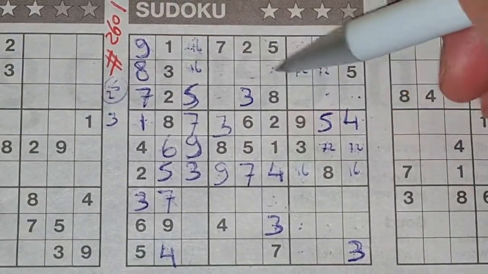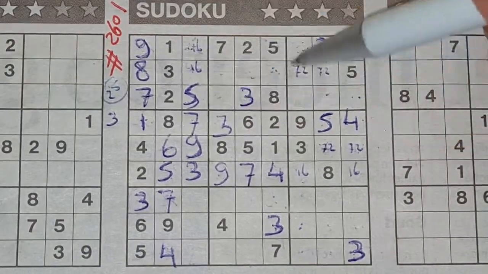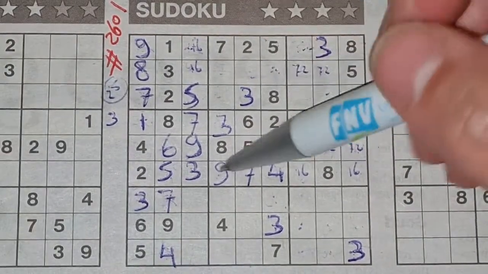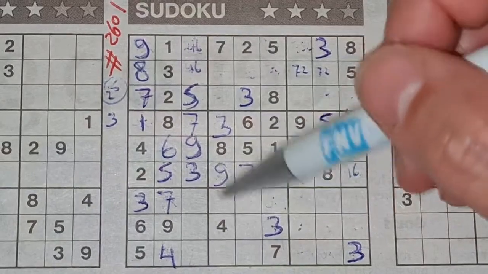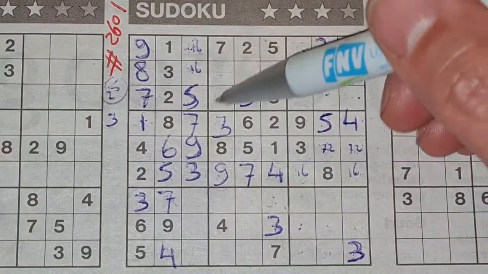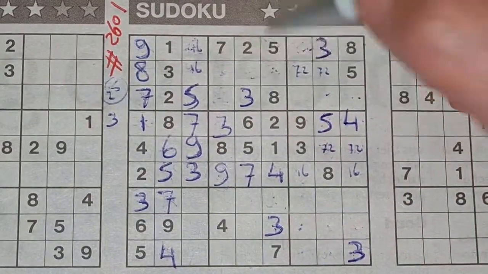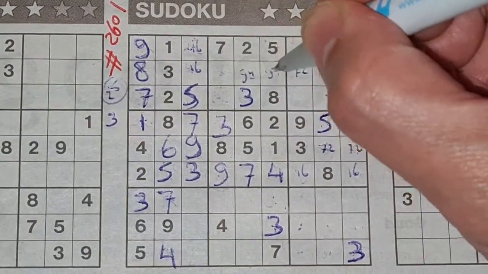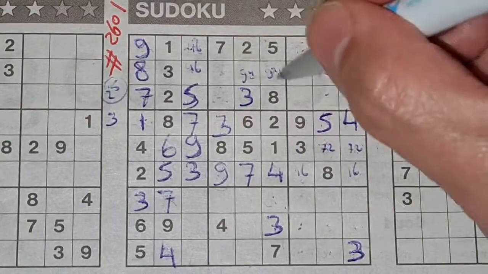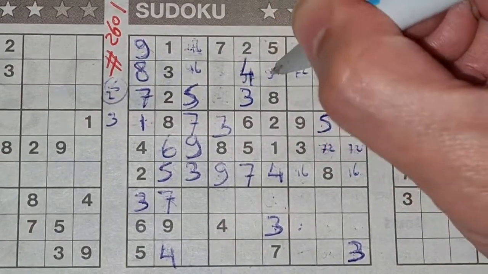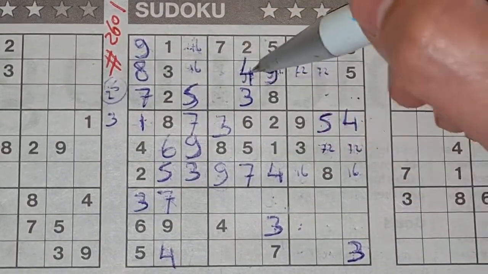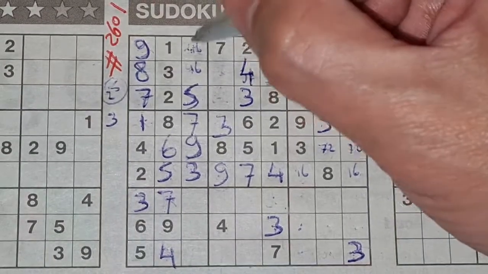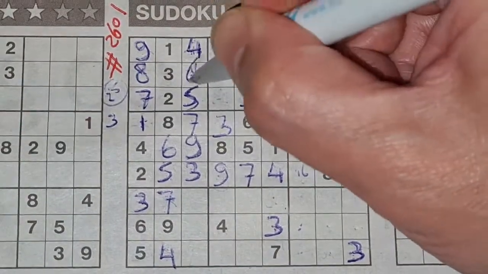Alright, 4 missing numbers now in this big square. 2 of those missing numbers are the 9 and the 4. We have a 9 and a 4 in this column, so no 9 and 4 in these 2 boxes. The 9 and the 4 go in those 2 boxes. Well, we have a 4 here, so no 4 there. 4 should be here, and the 9 goes there. Now we have a 4 there, so this box can't be 4 anymore.